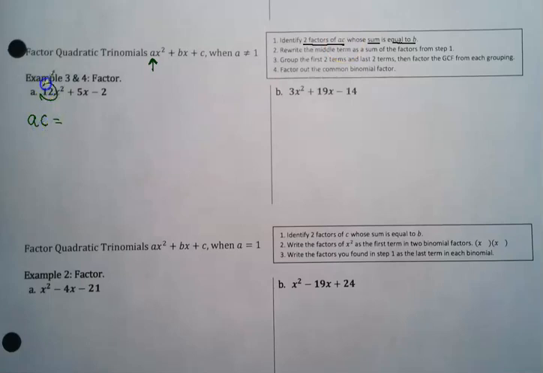So our A value is 12 times our C value is -2. So 12 times -2 is -24. So our AC equals -24. Okay. So we want two factors of this number, -24, whose sum, remember that's addition, is equal to B. So let's look at the factors of -24.